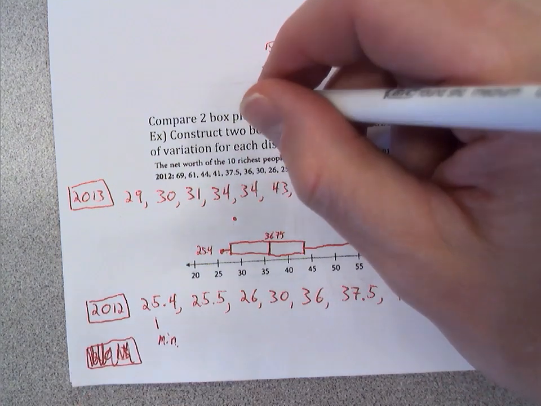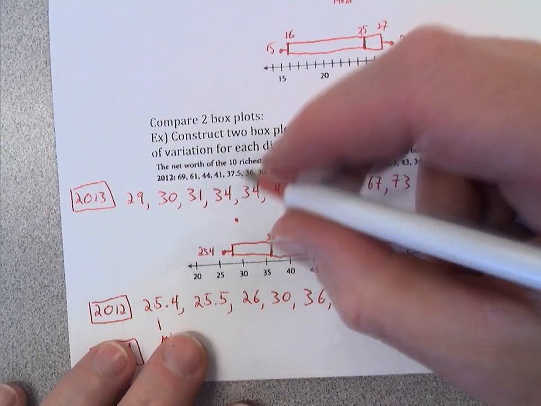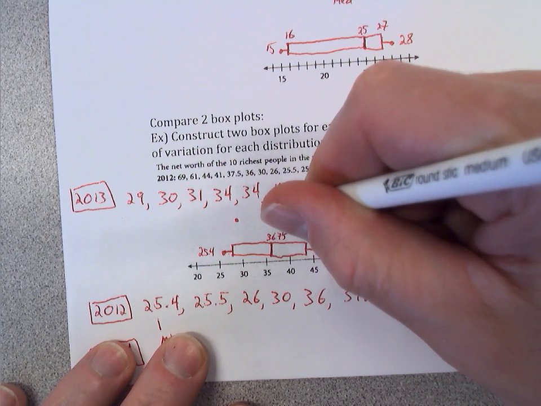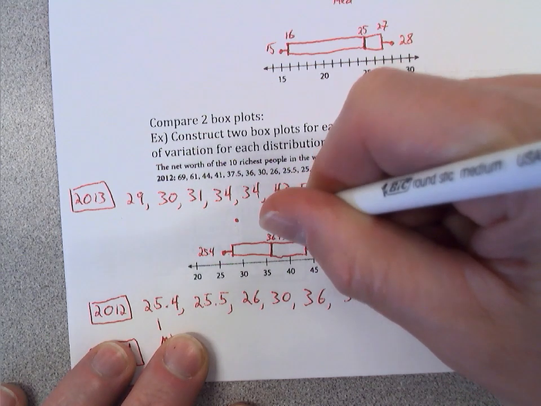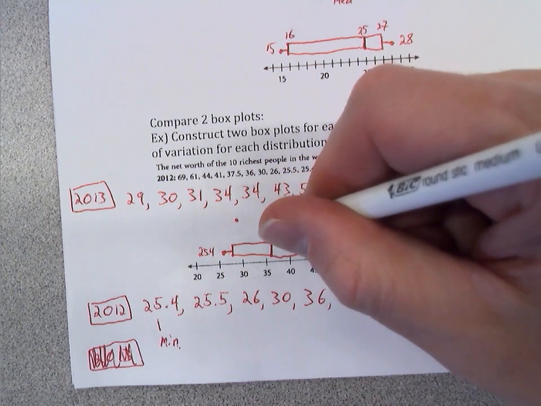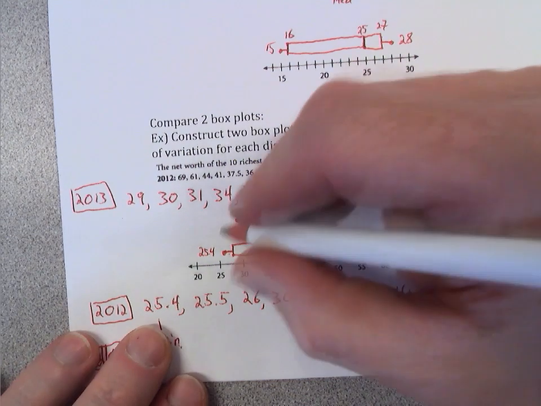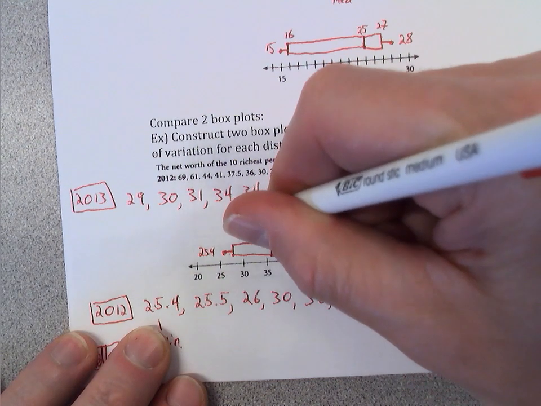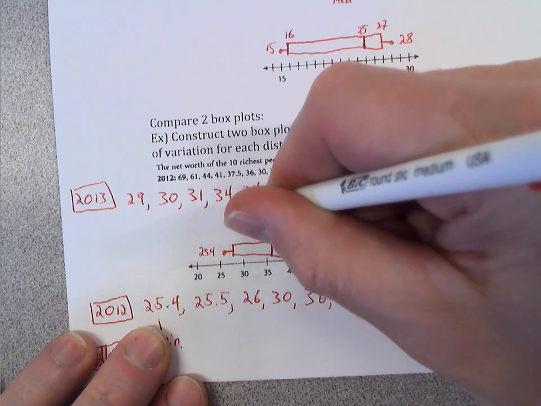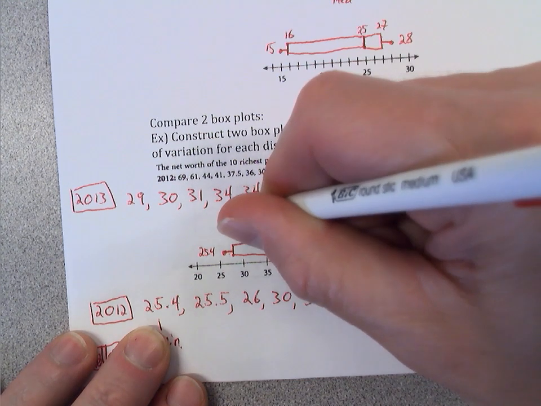The median is at about 38.5. And then our quartile 1 is at about 31. See there, we've got a little whisker.